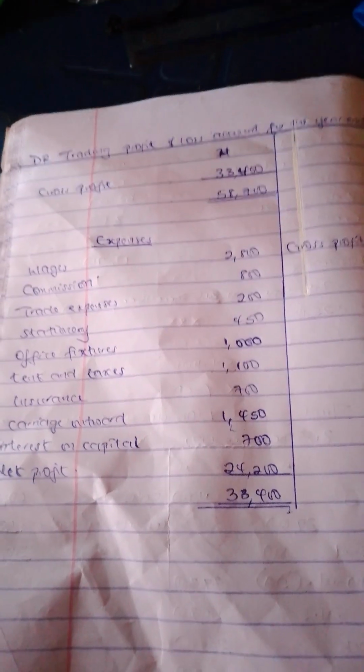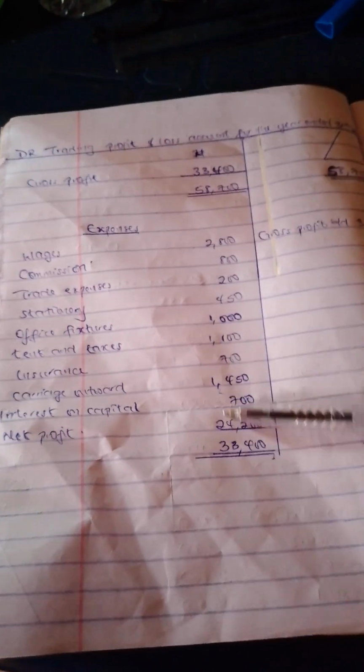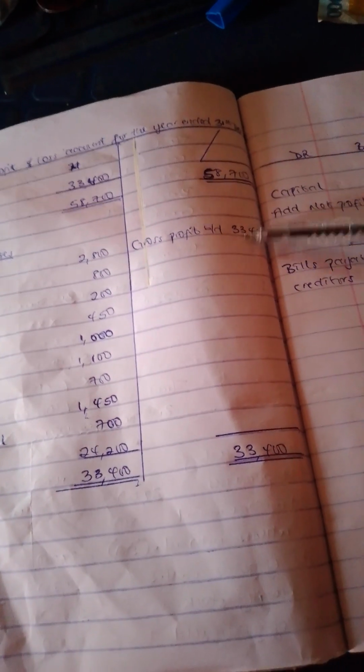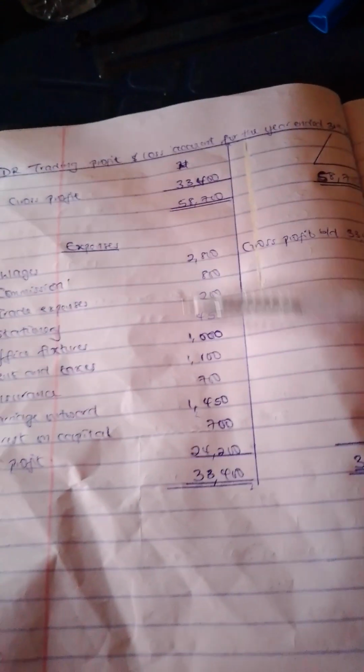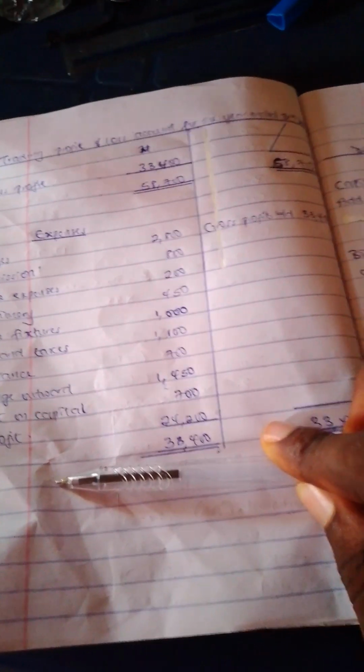Assuming the expenses was much, it would be a net loss. But now it's a net profit. Then if you sum everything up together, you'll be getting the sum of 33,400. You can see it, 33,400. So that's all for the trading and profit and loss account.